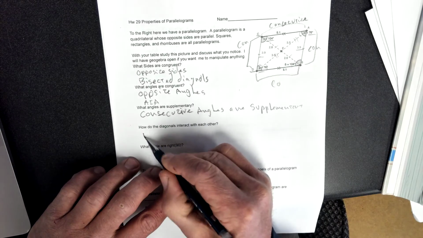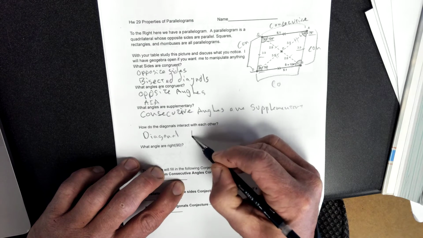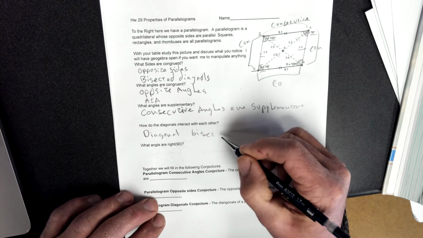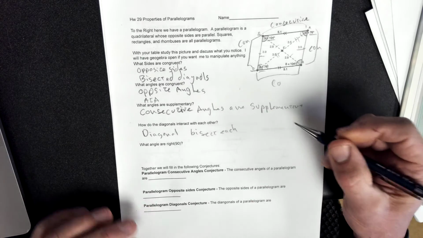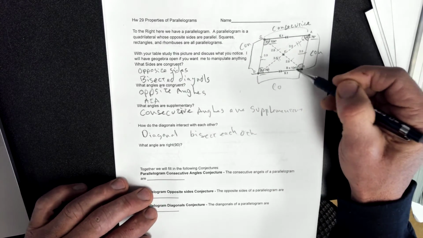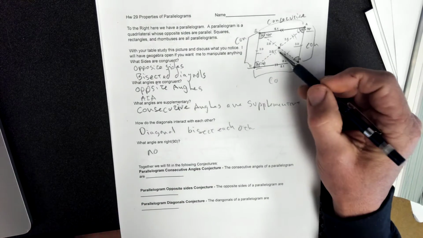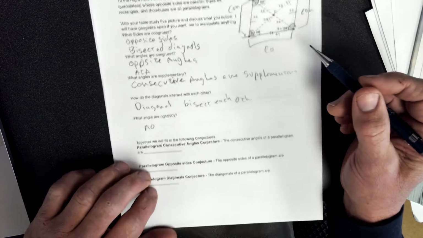And like I said before, diagonals bisect each other. But these angles are not necessarily bisected, and there are no right angles, right? So these are not perpendicular. They intersect at various different angles.